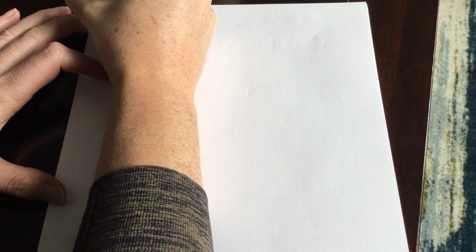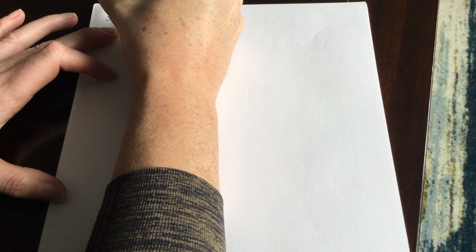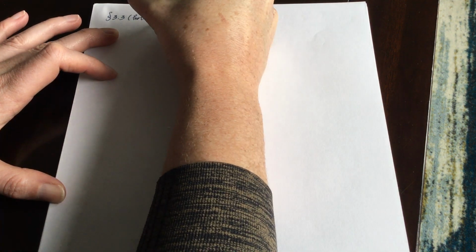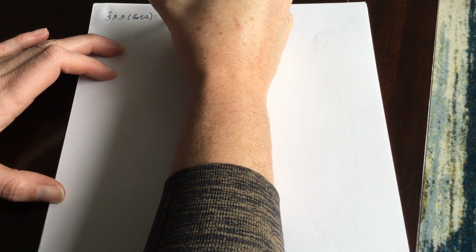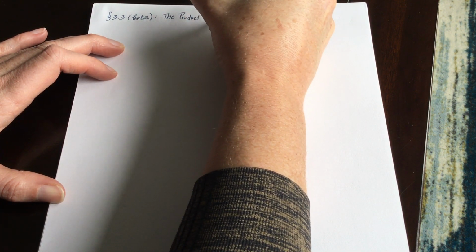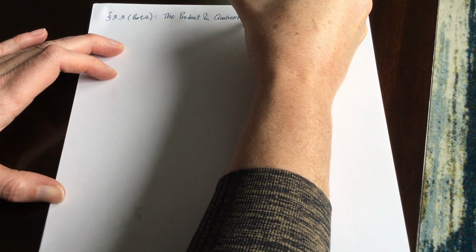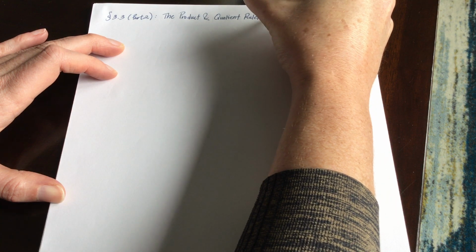Right, my friends, welcome to section 3.3, part 2. This is about the product and quotient rules for derivatives.